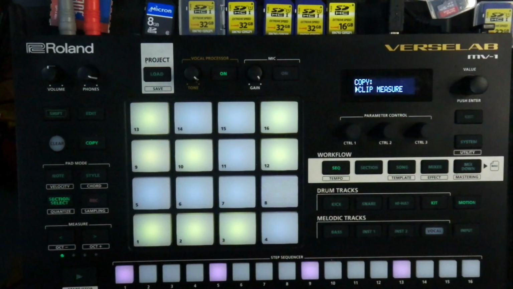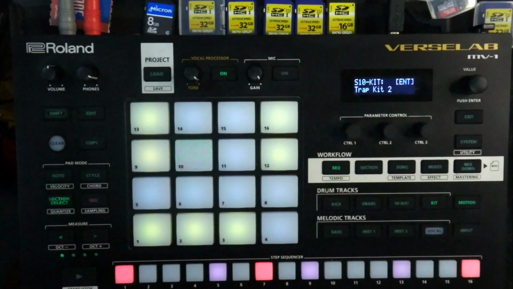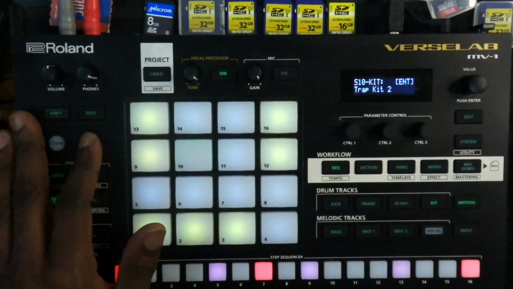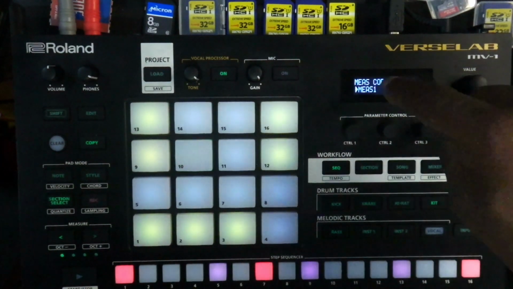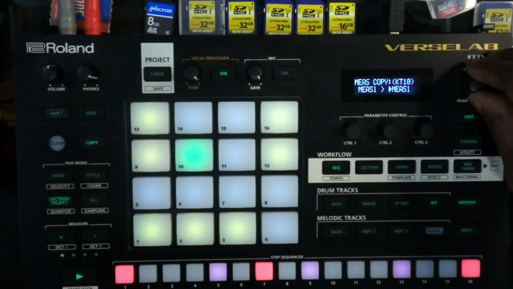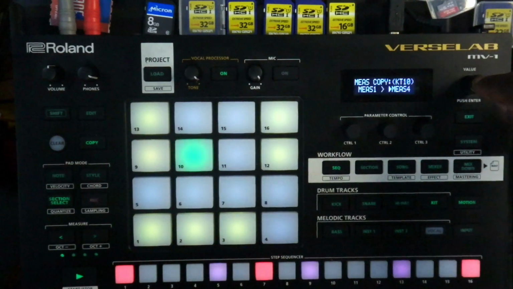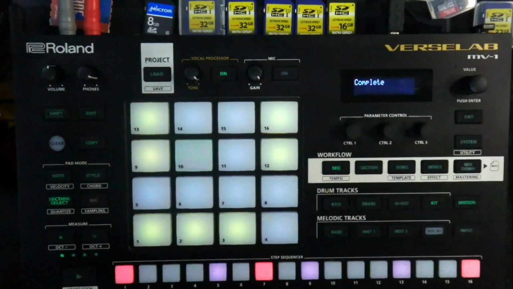Let's say I'm on number 9 and I want to copy a measure. So let's say I want to copy clip measure 1 in the kit track number 10 to measure 4. I just do that. It's complete.